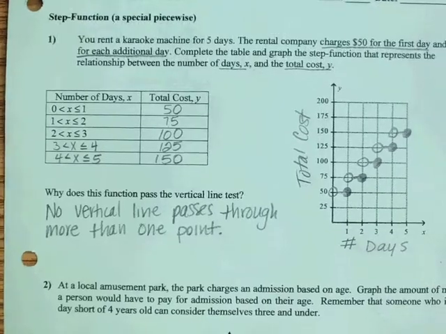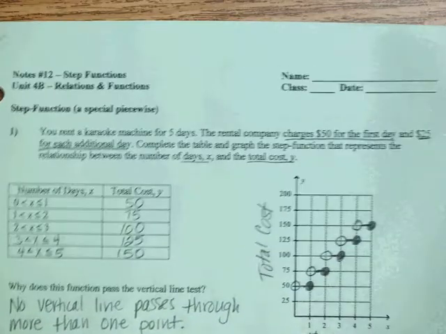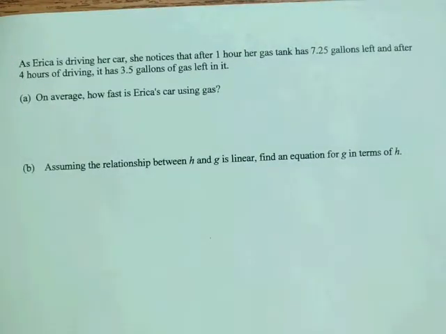Okay, so like I said, we're going to do most of these together in class. So let's skip 2, 3, 4, and we're going to go all the way to number 5. Number 5 is actually a review problem that I want us to make sure that we do.